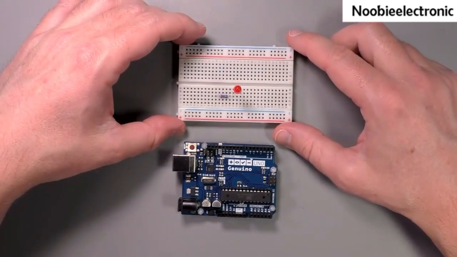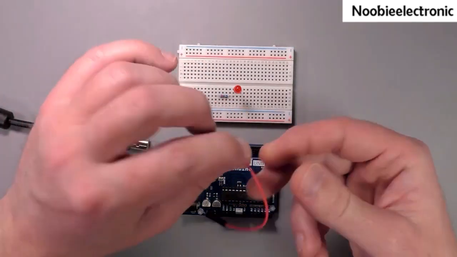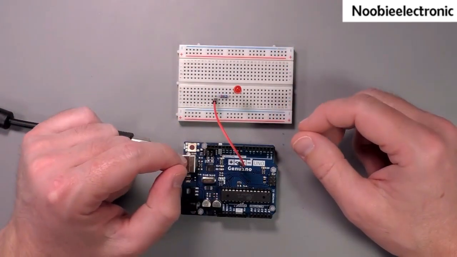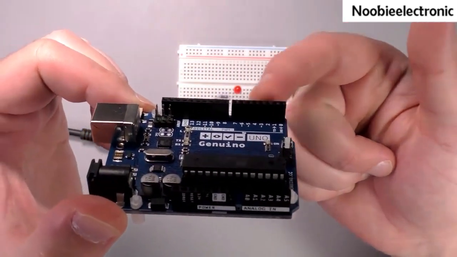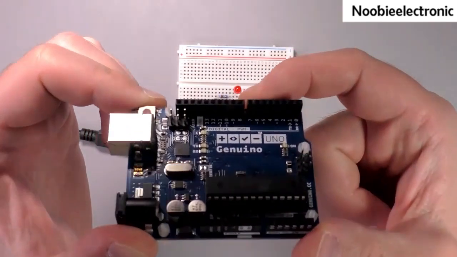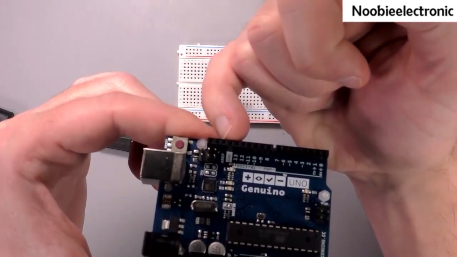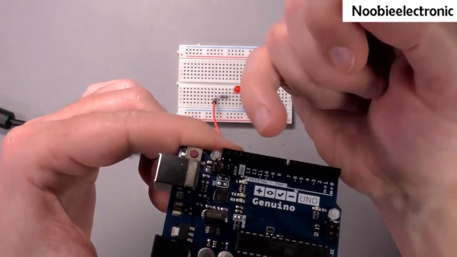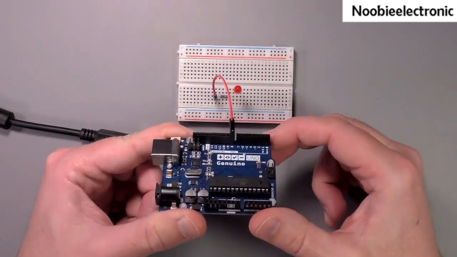So once you have your resistor and your LED connected in your breadboard like this, take a jumper wire and connect the unconnected side of the resistor to any one of the digital pins. So any one of the pins of the long header can be used as a digital output, except for the one marked AREF here, which I'm going to talk about another time, not today, but that is not a digital pin. So I will connect it to digital pin 8, like that.